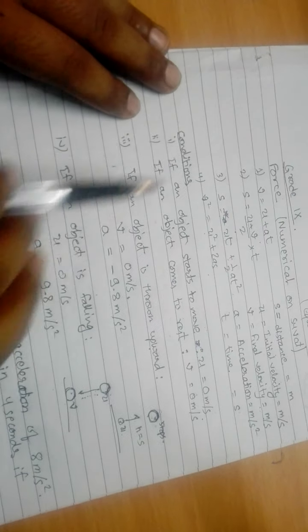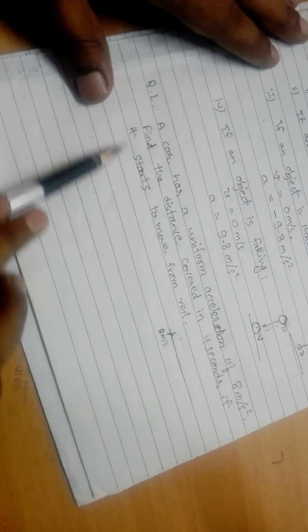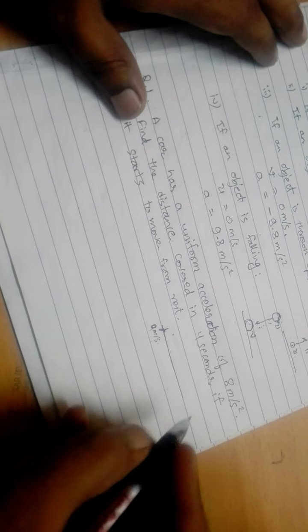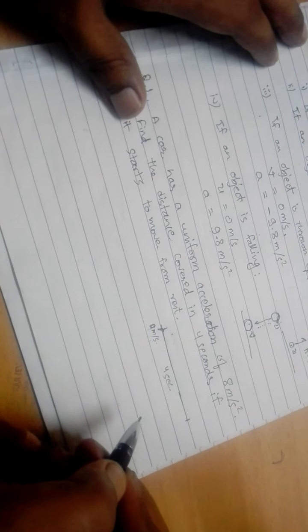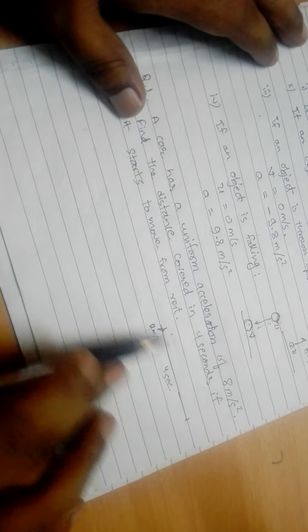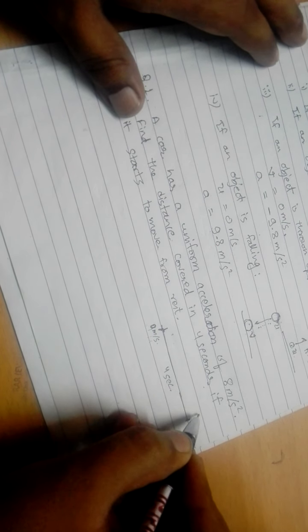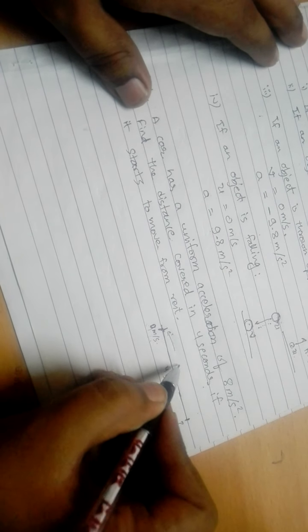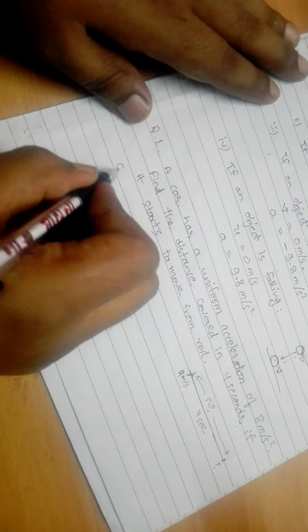See condition number 1 again. If the object starts to move, then U equals 0. So here it says the car starts to move from rest, meaning its initial velocity would be 0, and it keeps on moving until 4 seconds. It says find the distance covered in 4 seconds, so we need to consider 4 seconds of its motion. At the end of this motion, what should be its velocity, that we need to find. And what distance does it cover, S equals what, that also we need to find. Now, what information is given?